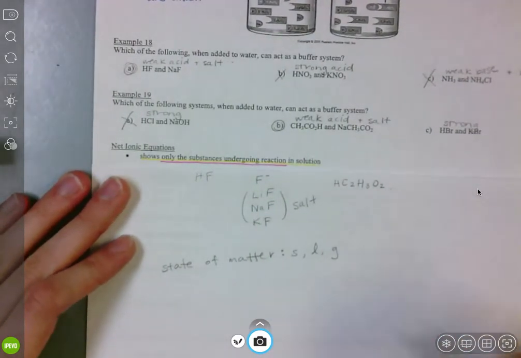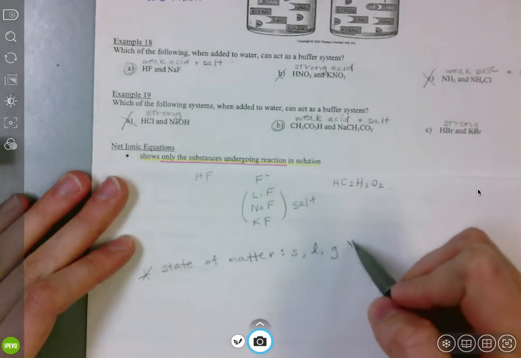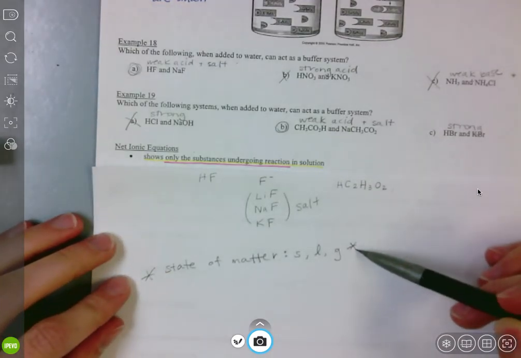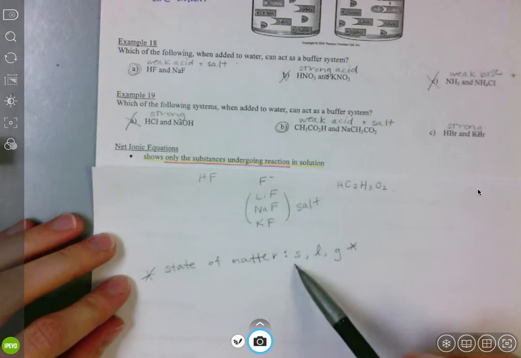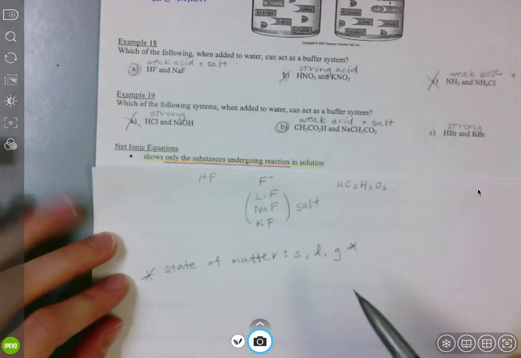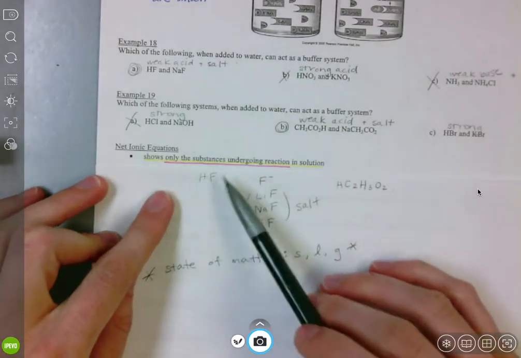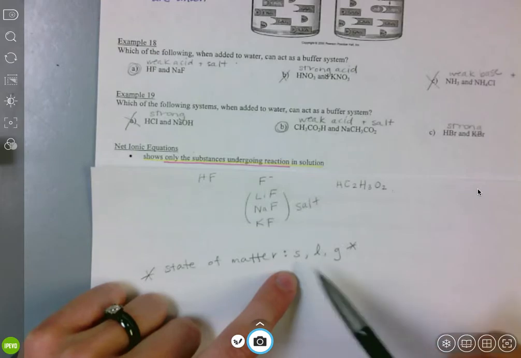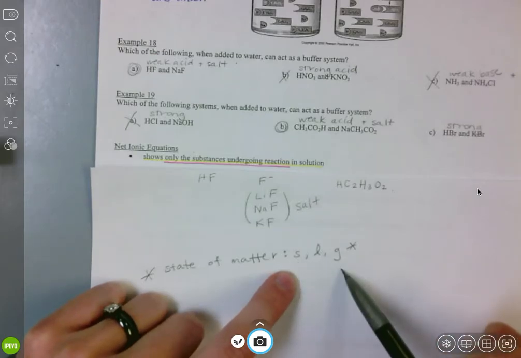If we're in the lab, we could see a color change. We could feel if there's a temperature change, either if it's getting warmer or colder. So exothermic, endothermic. But on paper, the only way we know a reaction occurred is if we are producing a solid, a liquid, or a gas. So the net ionic equation is showing the aqueous ions that are involved in making our solid, liquid, gas product.